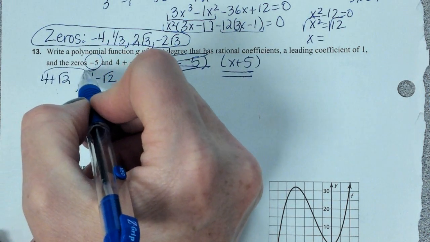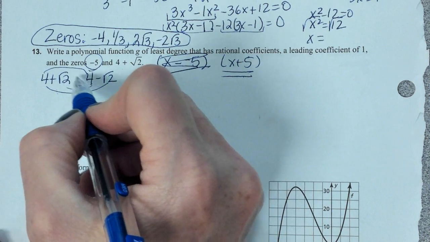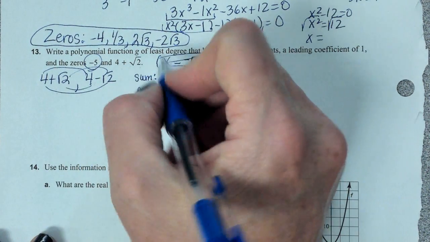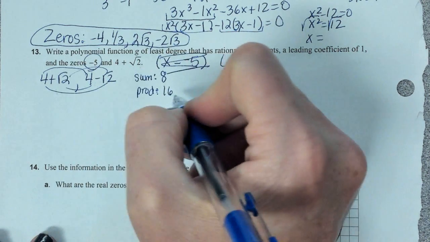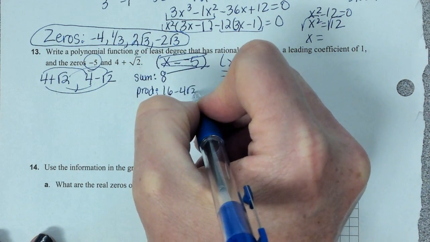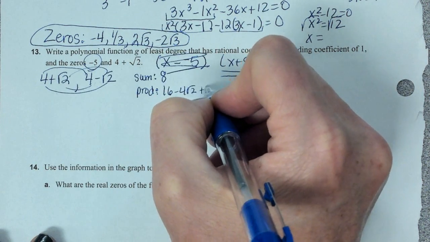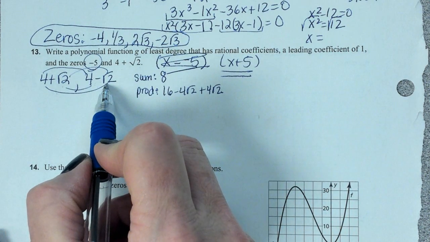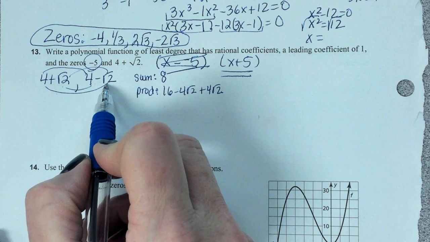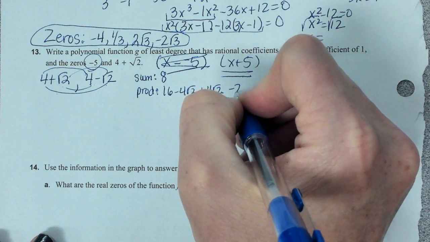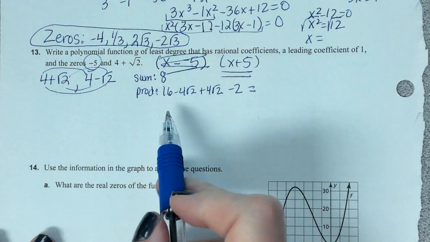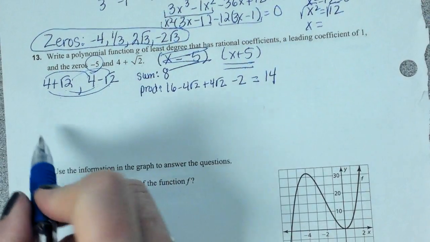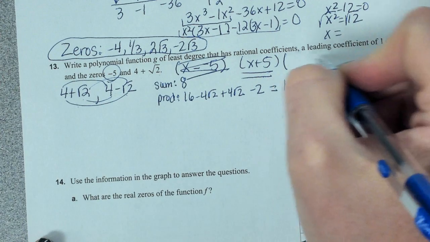I have to FOIL it. The first, the outers, the inners, the last, distributing that through. So the first times the first is 16. The outers gives us negative 4 radical 2. The inners is a positive 4 radical 2. And then what's radical 2 times radical 2? 2. 16 minus 2. What is that product then? 14, good.